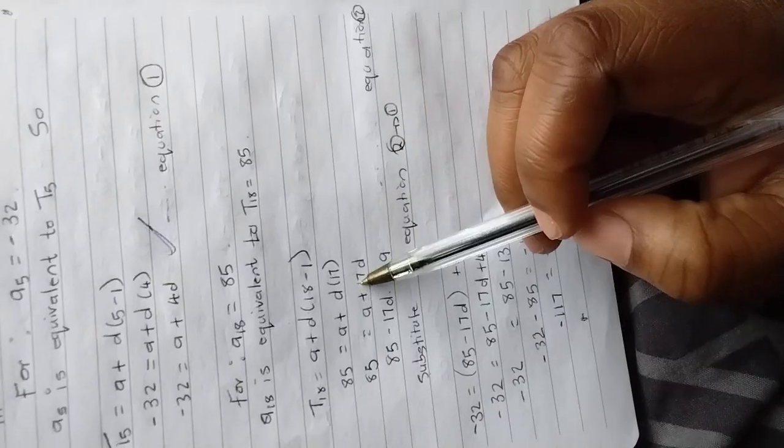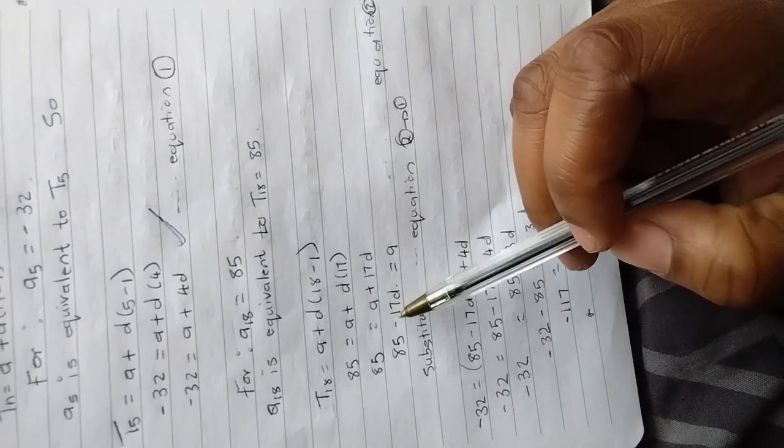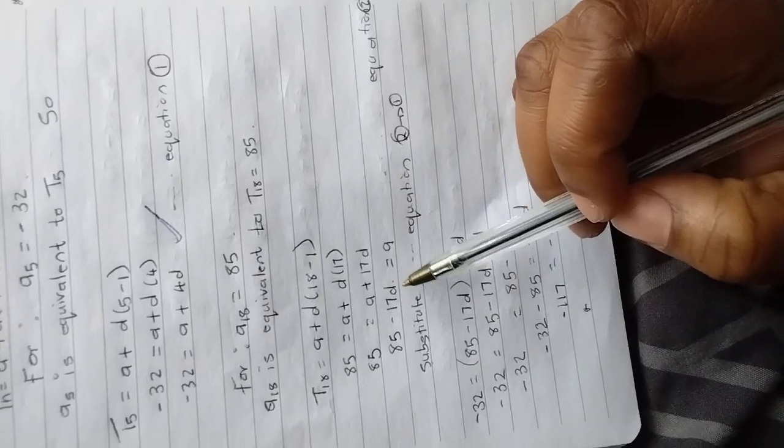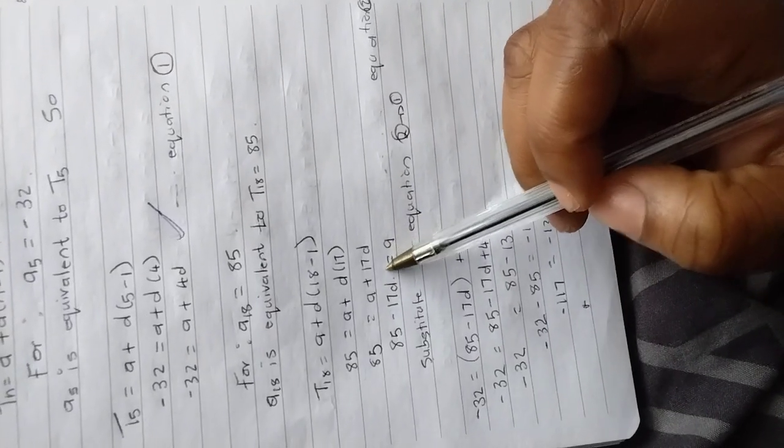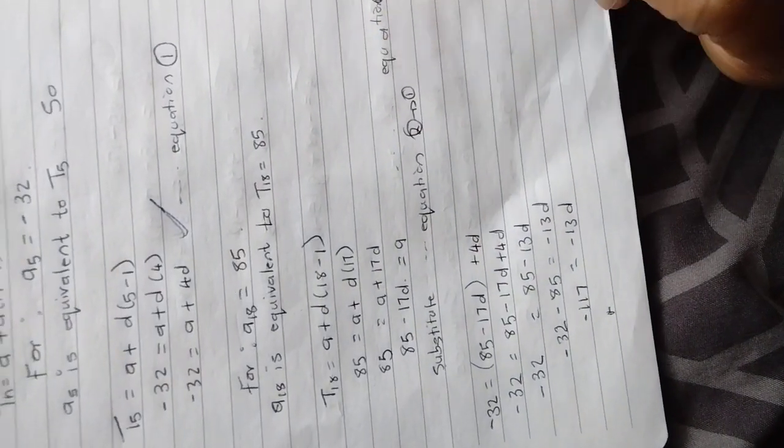Because the 17D was positive, when it goes to the other side, it changes into negative 17D, not positive 17D, equals A. The A remained on the other side. This is our equation 2, right?